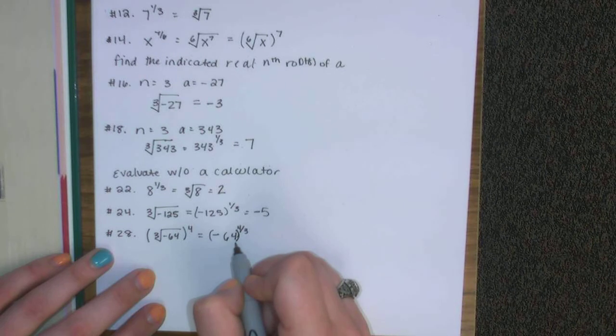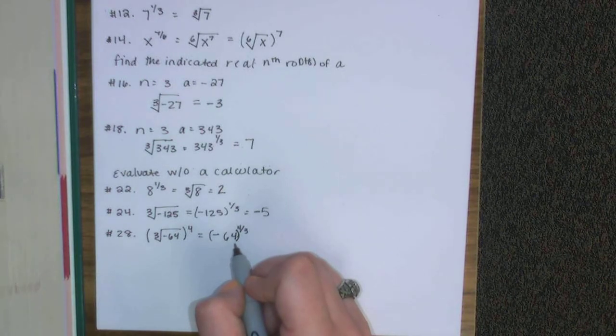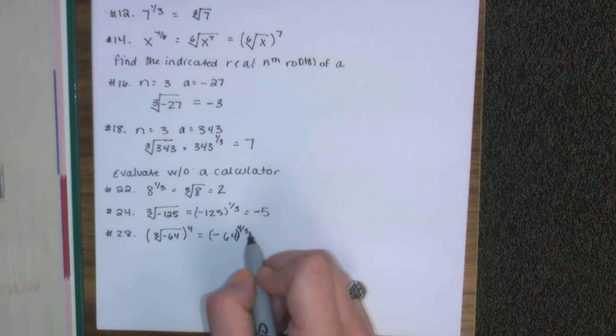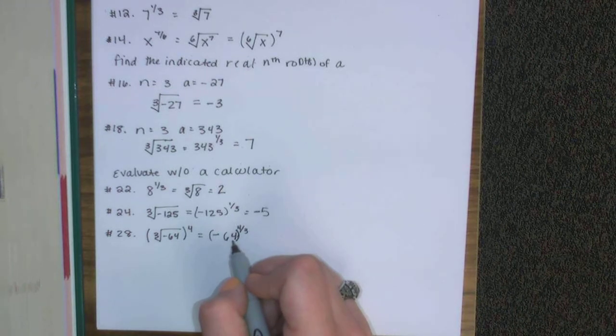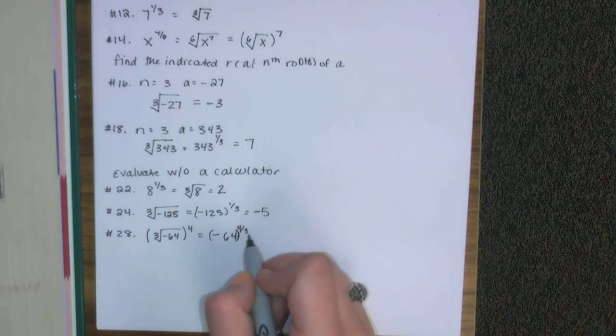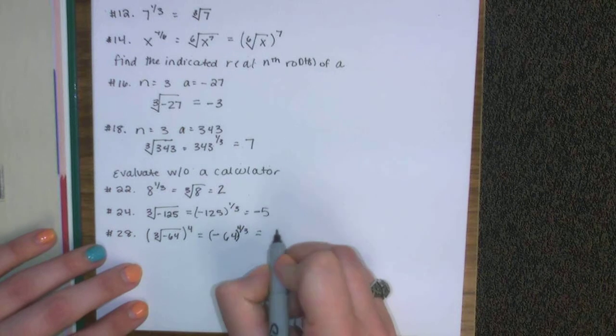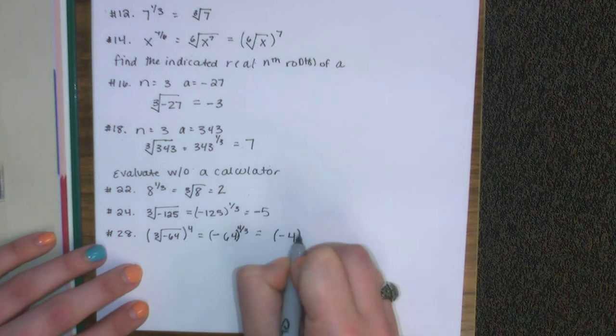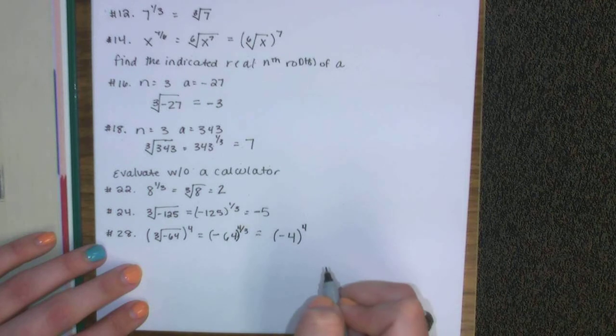And with that we have to think about, what are we looking at here? We know 8 times 8 is 64, so obviously that's too big to give me the cube root of it, but maybe 4. So 4 times 4 is 16, times 4 is 64. So that tells me that when I just take the cube root, I'm left with negative 4. Keep in mind the negative because we took the cube root. So negative 4 all raised to the 4th is what we're left with.